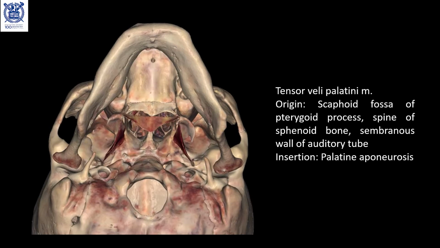Descending vertically between the medial pterygoid plate and the medial pterygoid muscle, it ends in a tendon which winds around the pterygoid hamulus, being retained in this position by some of the fibers of origin of the medial pterygoid muscle. Between the tendon and the hamulus is a small bursa. The tendon then passes medially and is inserted in the palatine aponeurosis and into the surface behind the transverse ridge on the horizontal part of the palatine bone.